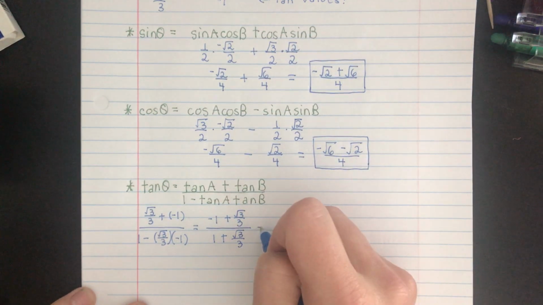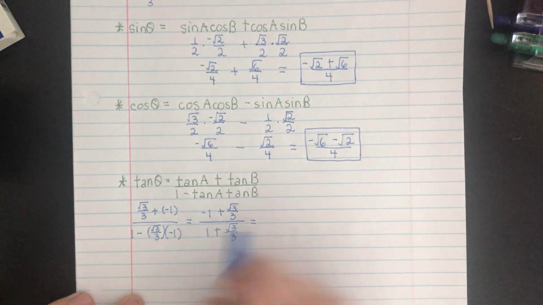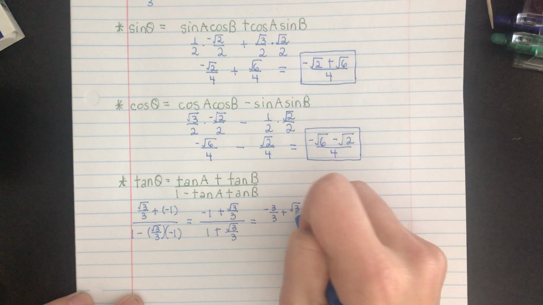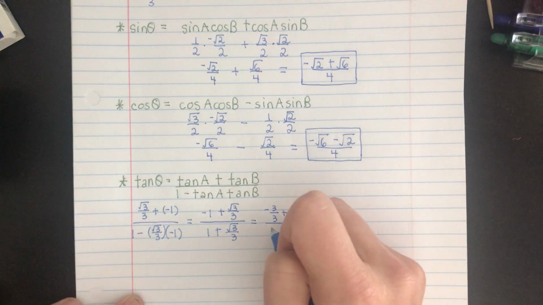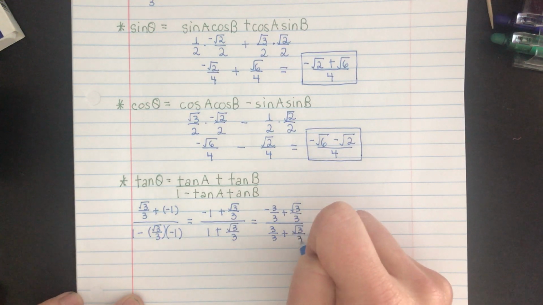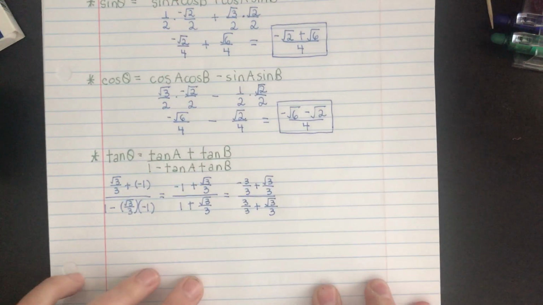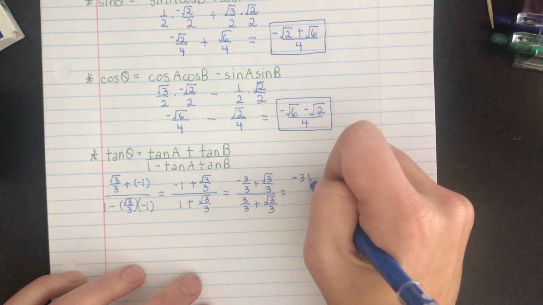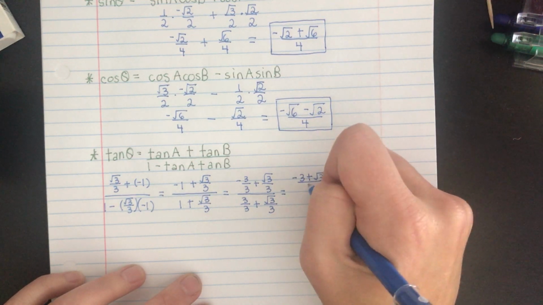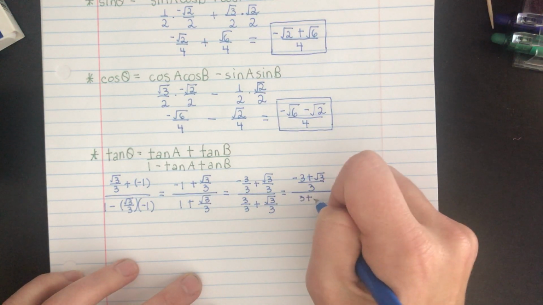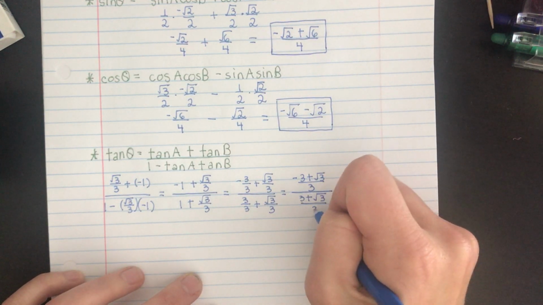Okay, and then of course we need to do our complex fraction, so this is negative 3 over 3 plus square root of 3 over 3, over 3 over 3 plus square root of 3 over 3. So we have to have a common denominator to add. So then equals negative 3 plus square root of 3 all over 3, over 3 plus square root of 3 over 3.